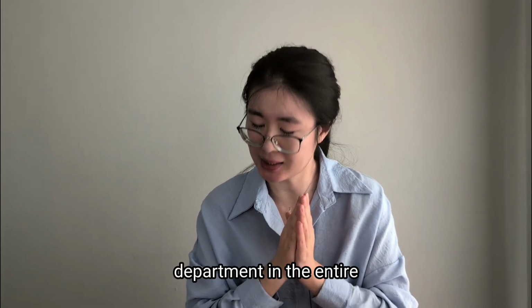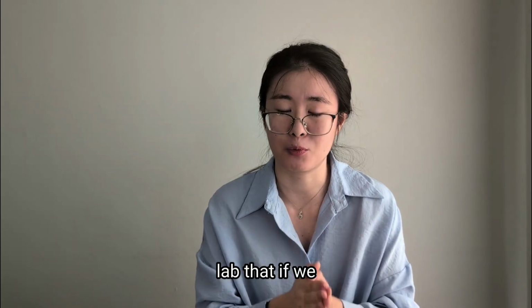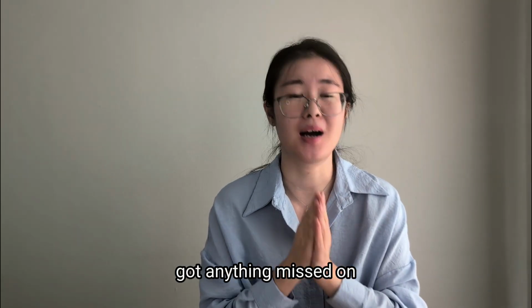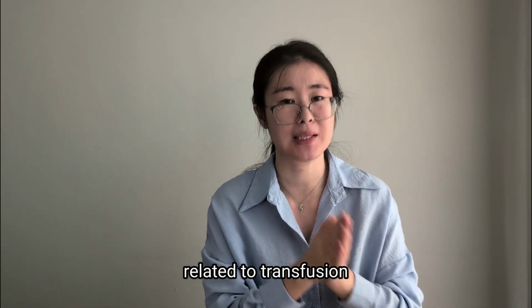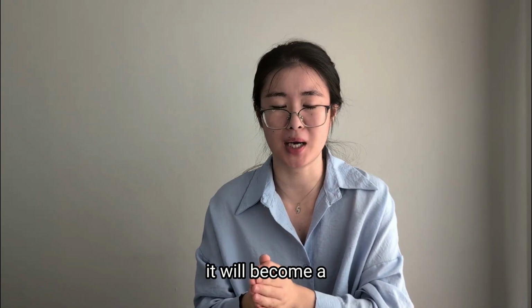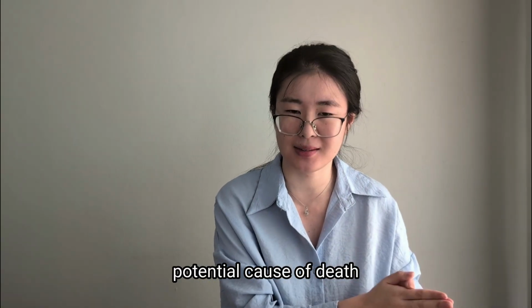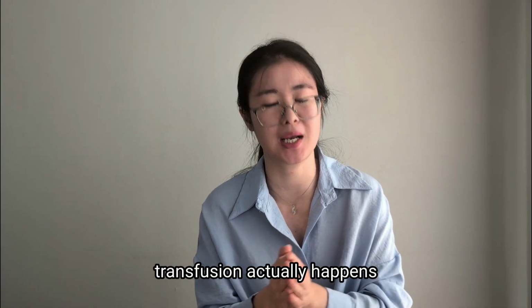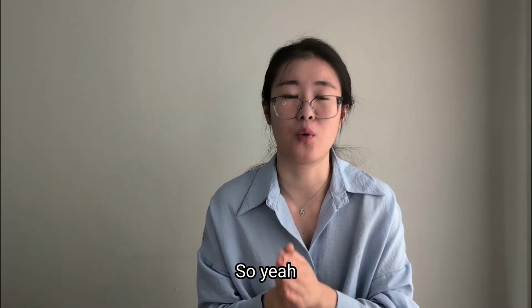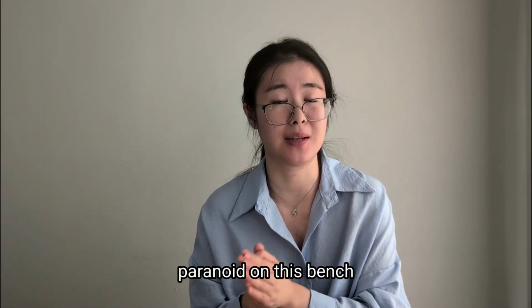This is the only department in the entire lab where, if we miss anything on the patient's treatment history related to transfusion, it becomes a potential cause of death later on when the transfusion actually happens. So yeah, we are all very paranoid on this bench.